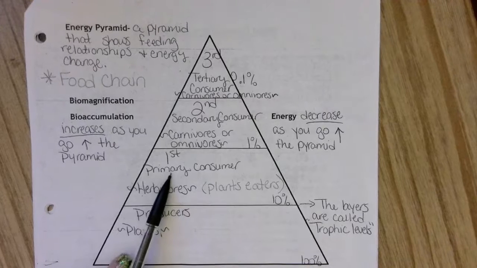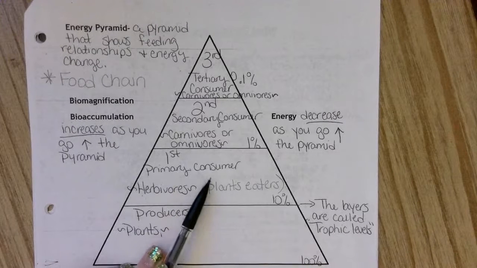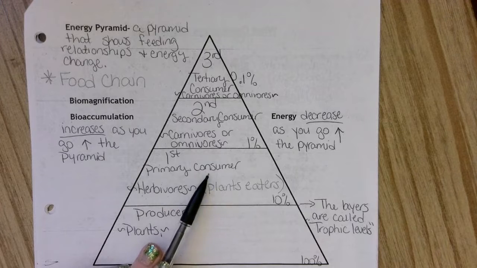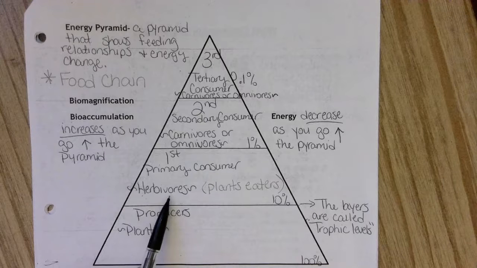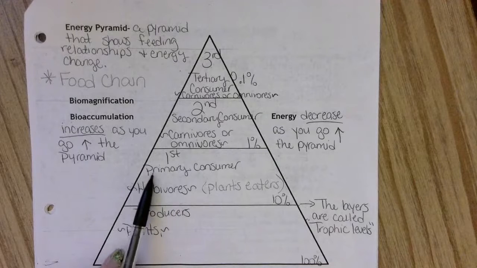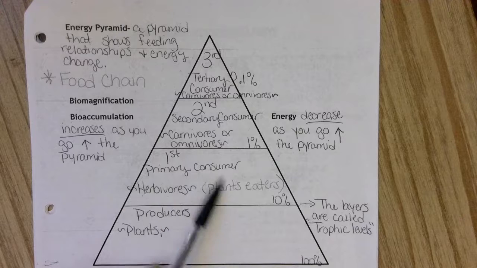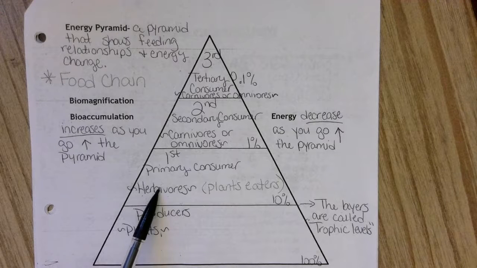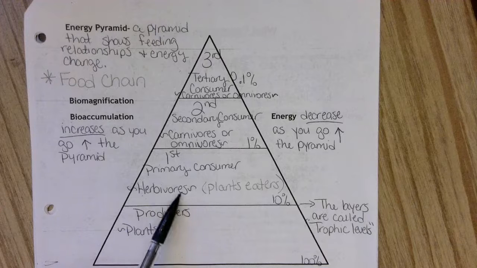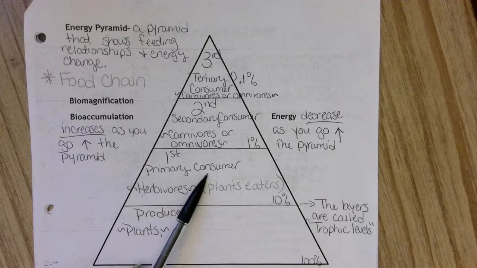And these are what we consider to be primary consumers, because remember, a consumer is anything that eats something else, which would be some type of animal. They are primary because they are the first level that actually eats something else.